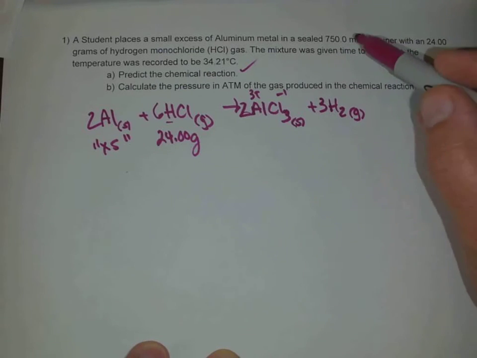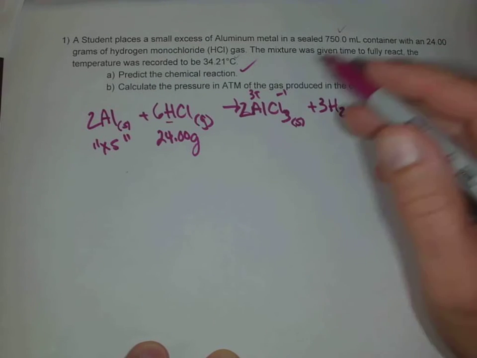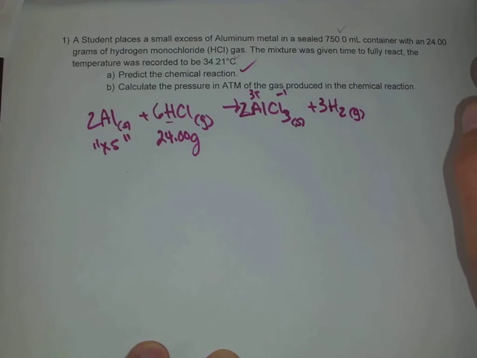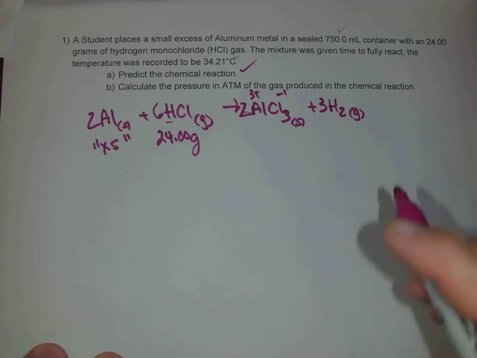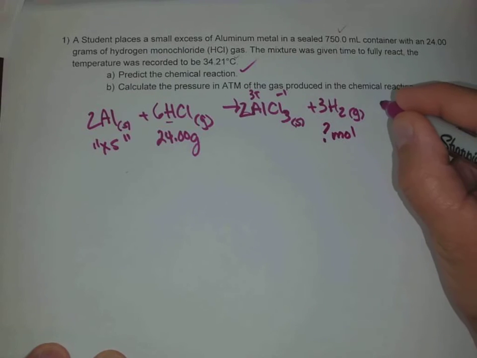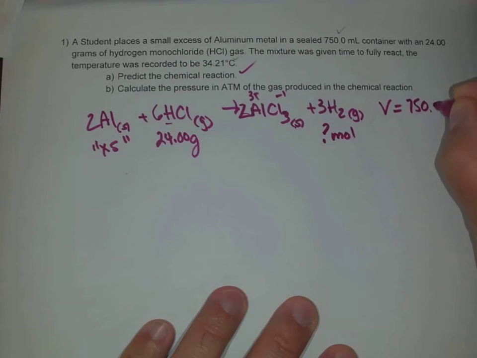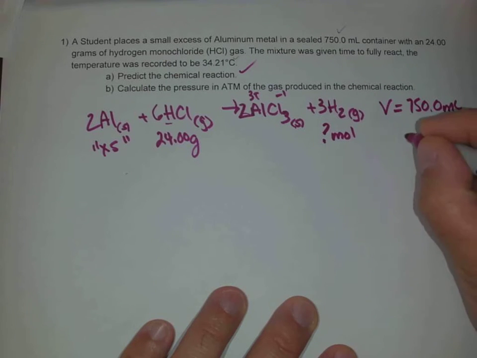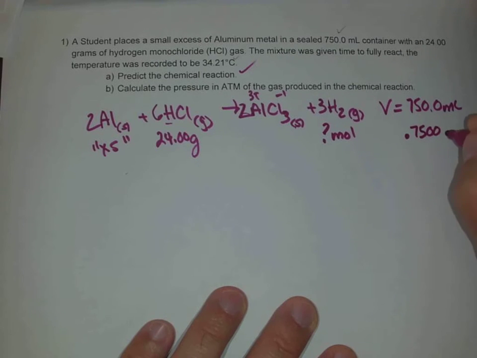We're given a volume, and we're given a temperature. So this is a direct application of the ideal gas law, which is the only gas law where you're really going to deal with moles. What we really need to figure out is how many moles of H2, because we could figure out the volume. The volume is 750 milliliters. We can't use that as is, and again, I'm going to skip steps that you should know. That's 0.7500 liters, because it has to be in liters for the ideal gas law.